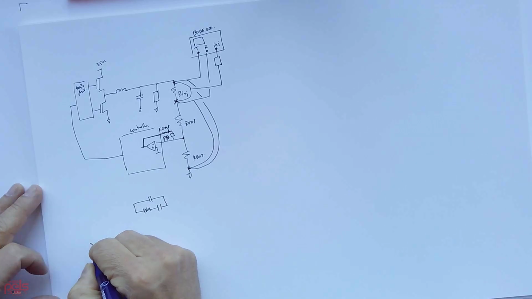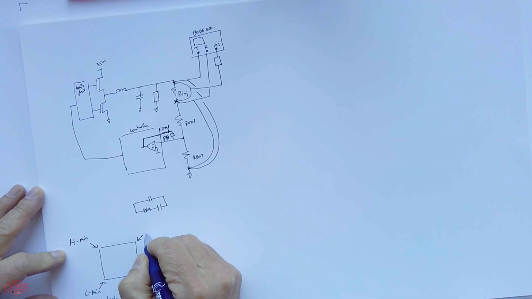This one here is low line, max load. This here is, I'm sorry, high line, minimum load. And then this one is high line, maximum load. And then the fifth corner is this one here in the center, and that one is typical.